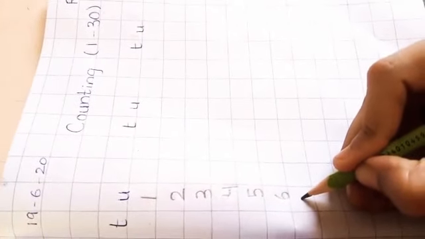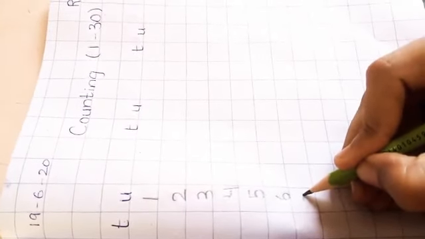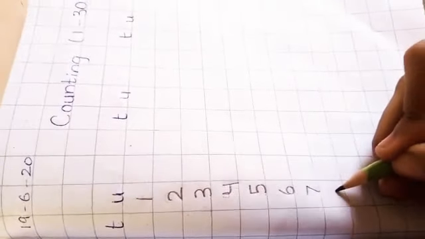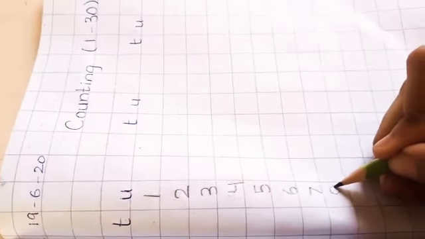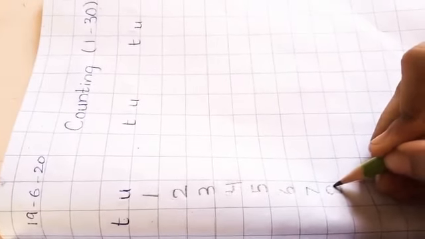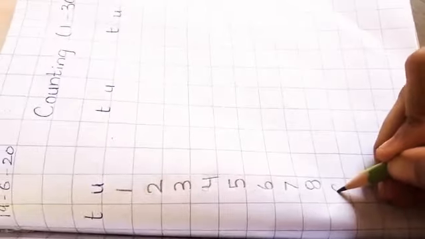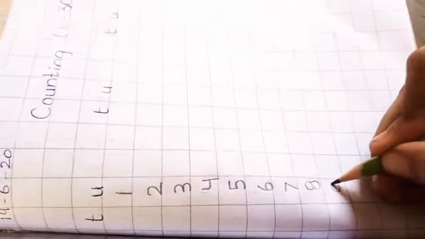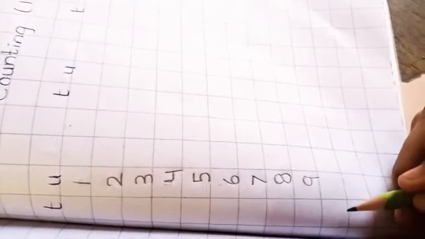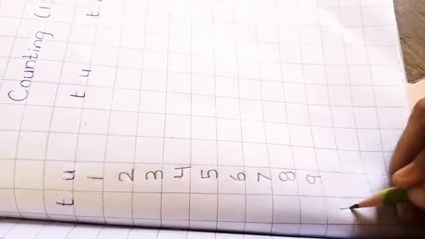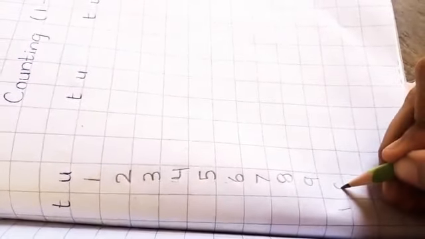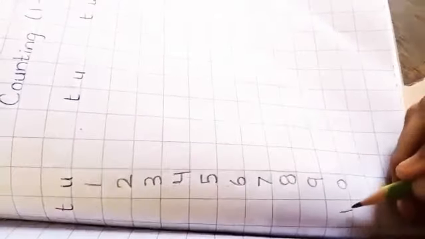How to make number 7? Make a sleeping line, then slanting line makes number 7. Number 8, a curved, join with another curved makes number 8. How to make 9? Make a half curved, join with a straight standing line makes number 9. Standing line, a circle makes number 10.